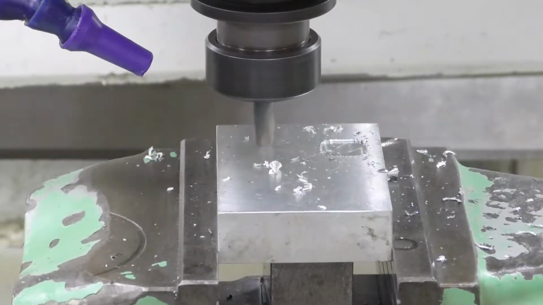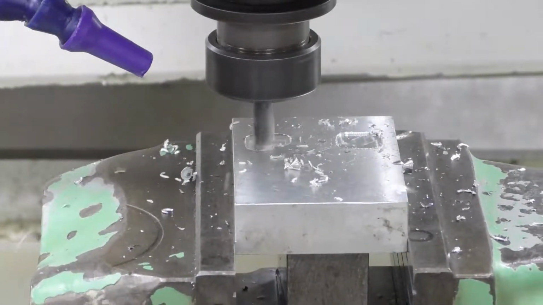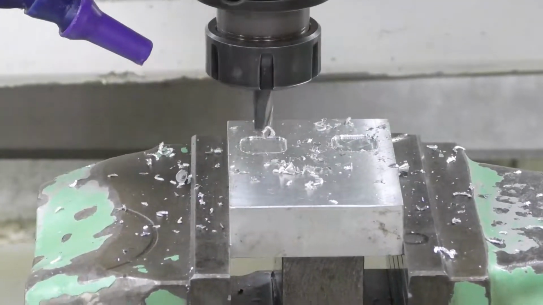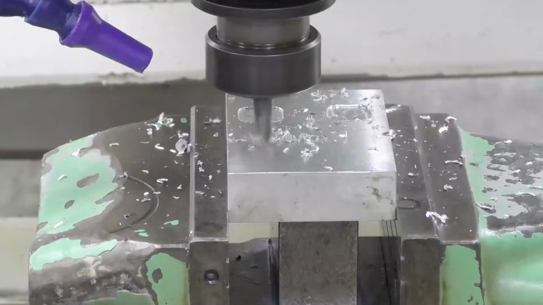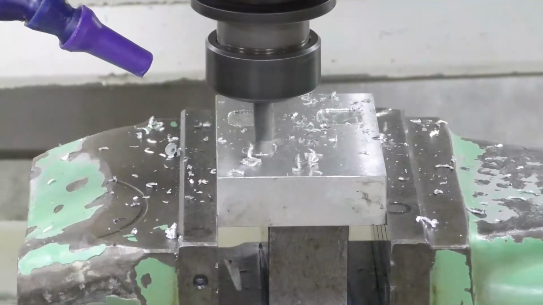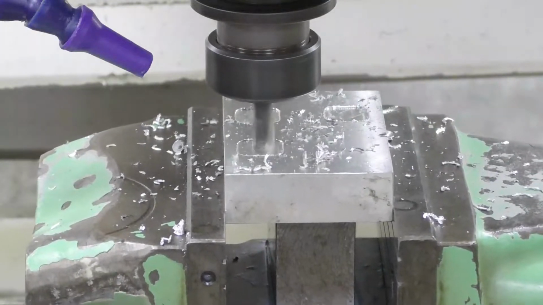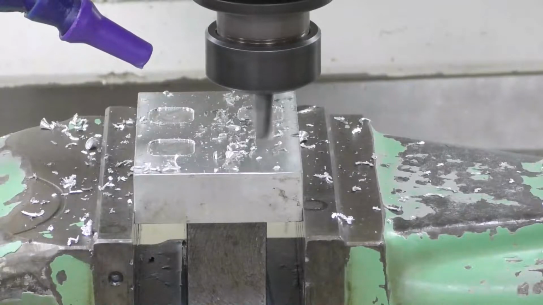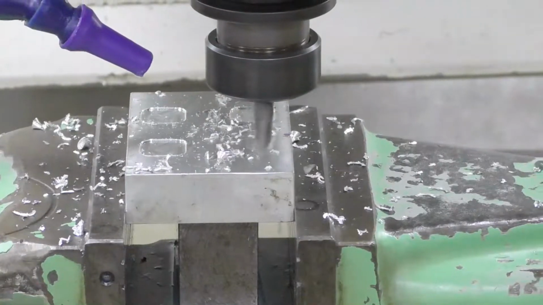The same profile is there, but only the position is changed. Next, it is coming down towards X minus 20 and Y minus 20. The datum is shifted and it is cutting the same profile. And now it is going for X20 and Y minus 20. In this particular coordinate, it will cut the same profile.